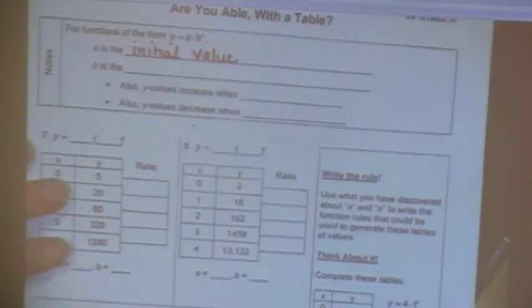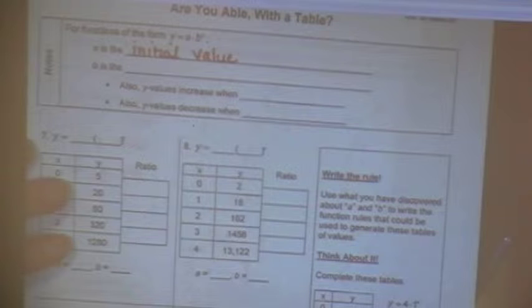Alright, so on the back, when we deal with exponentials, the A value, besides the fact that graphically it's the y-intercept, has a special name. It is called the initial value. And that's because we are going to do lots of very useful and practical word problems with exponentials.